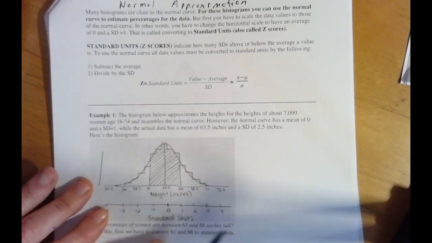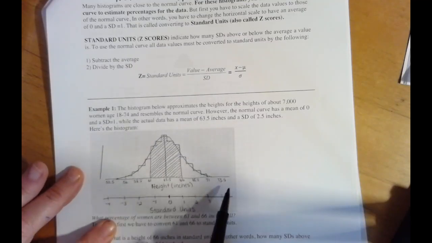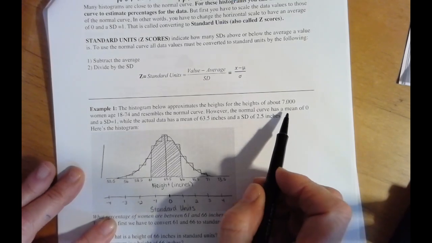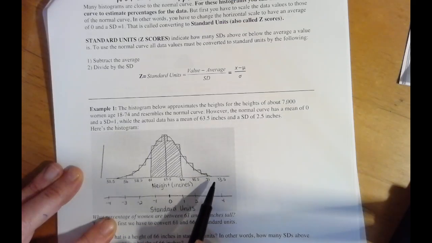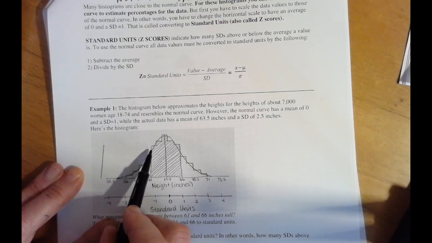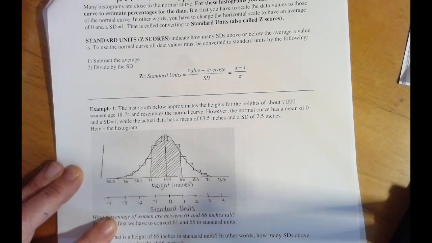So let's look at this example down here. The jagged histogram here represents the heights of about 7,000 women, and superimposed upon it is this normal curve. So you can see that it's a fairly good estimation. It sometimes underestimates the actual histogram and sometimes overestimates it, but it's a fairly accurate approximation.